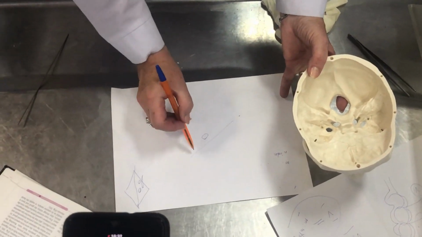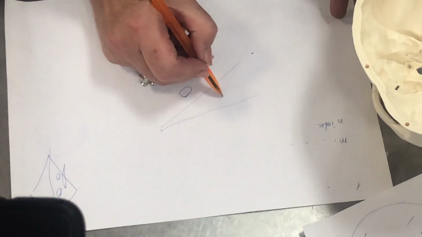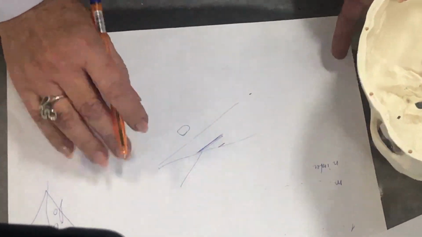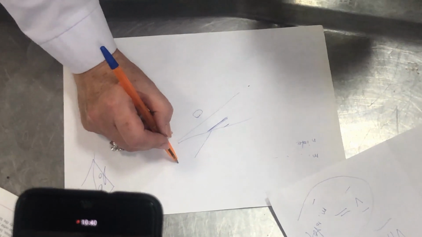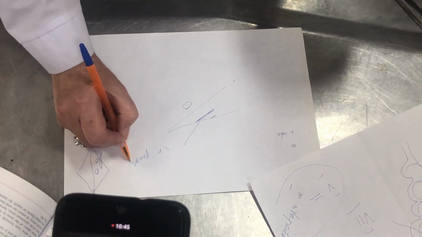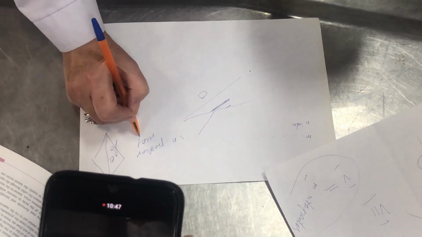This is the apex, yes? There you will draw the groove for the greater petrosal nerve. The lesser petrosal is present too. This is the sulcus nervi petrosi majoris. Okay? Major.